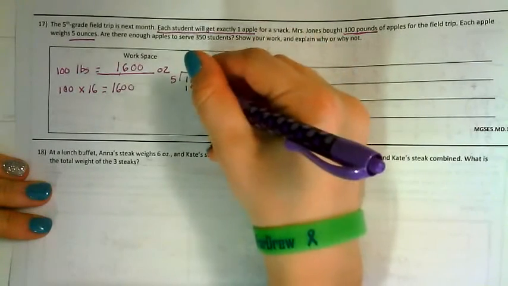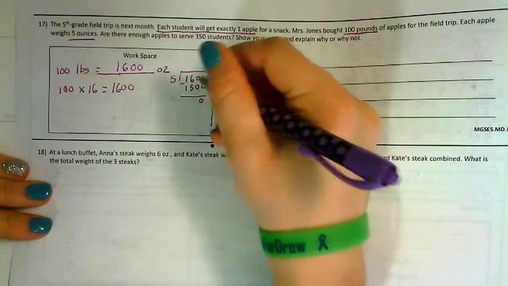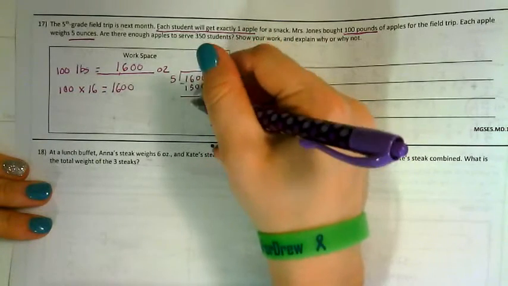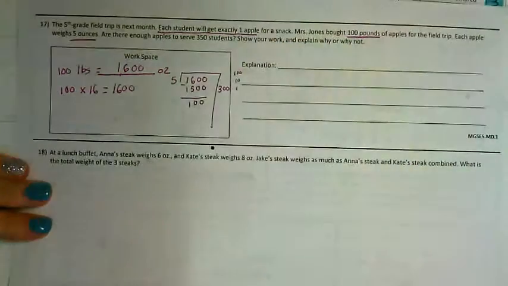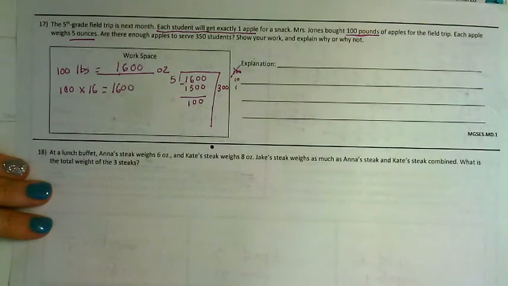3 times 5 is 15. Add on my 2 zeros. Subtract it out. 0 minus 0 is 0. 0 minus 0 is 0. 6 minus 5 is 1. 1 minus 1 is 0. So I have 100 left. I can't do any more hundreds because 5 times 100 is 500, and that's too big.